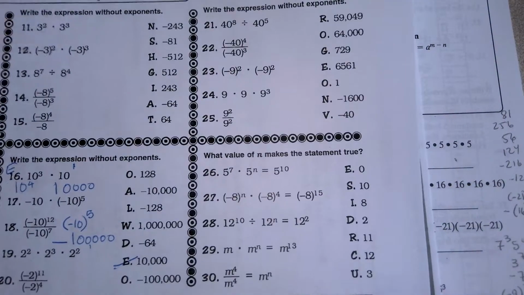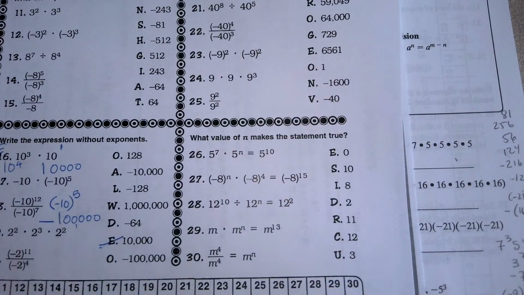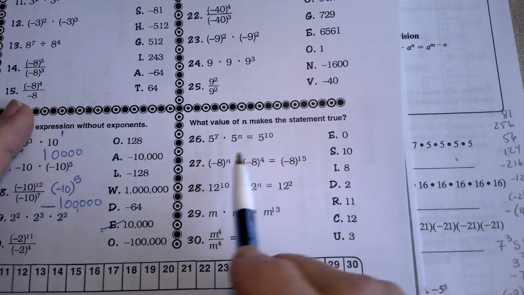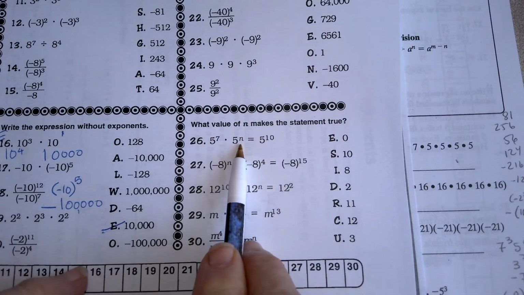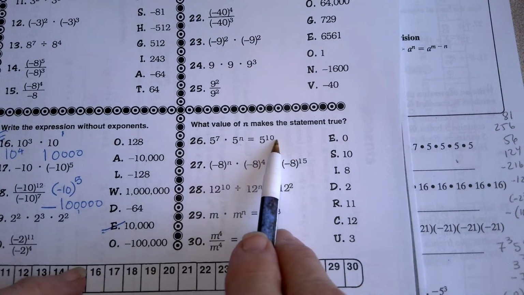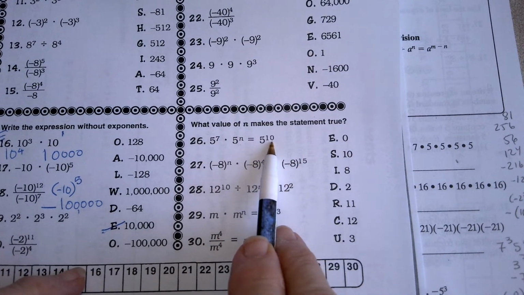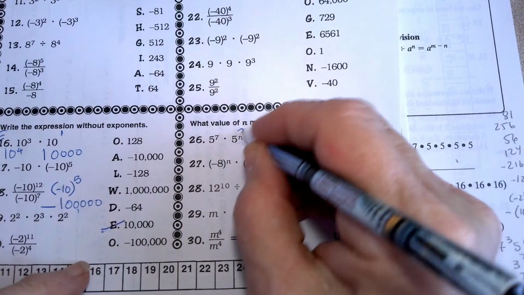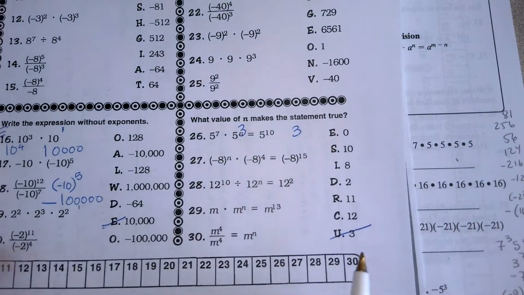Alrighty, so again, all of those are the same. The only one here, and it's not very difficult, is you need to name the missing exponent. So remember, when you're multiplying, you're adding your exponents. 5 plus what will give you 10? 3. So that exponent must be a 3. And you're going to find your answer and cross it off.